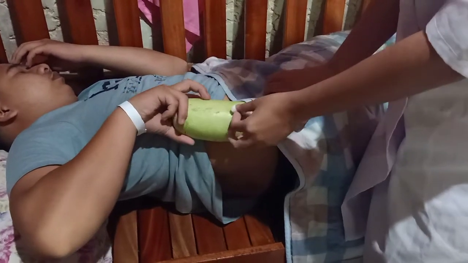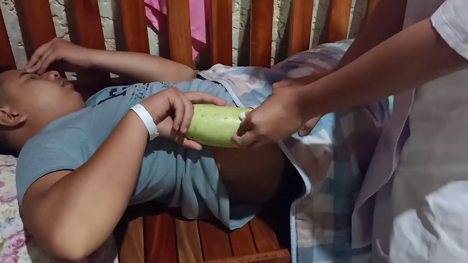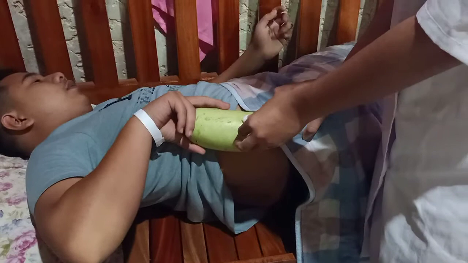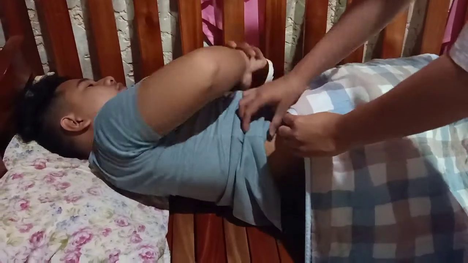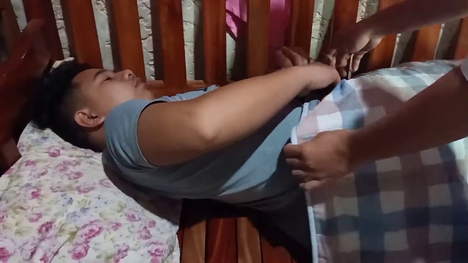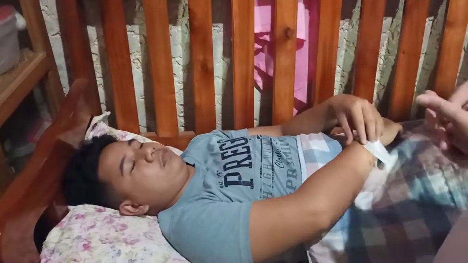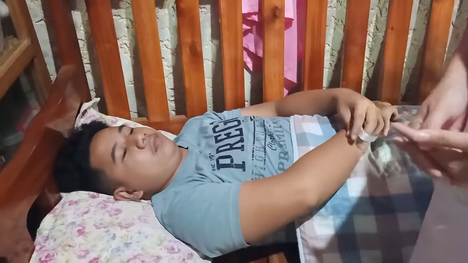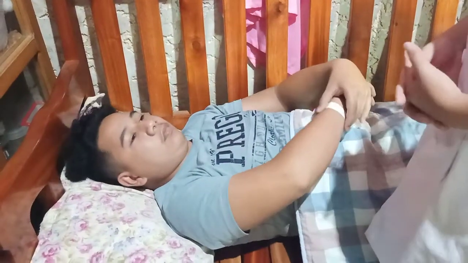Place the patient in a comfortable position and document the procedure. Okay, sir. We're done with the intramuscular injection. Thank you for your cooperation, sir.